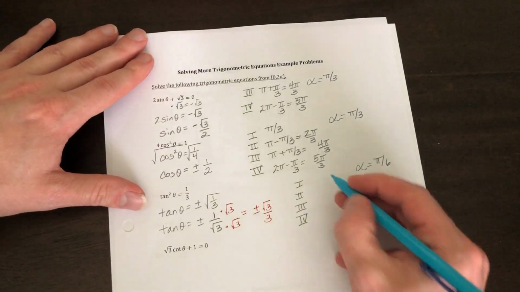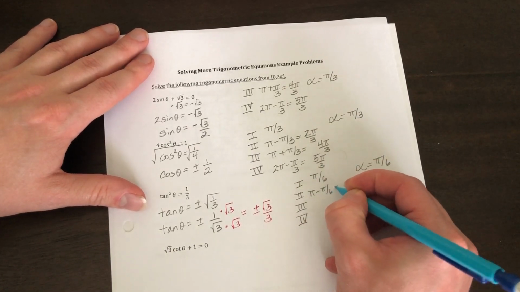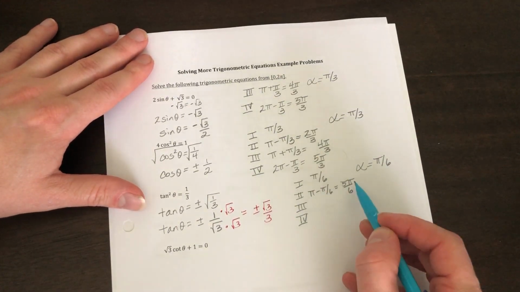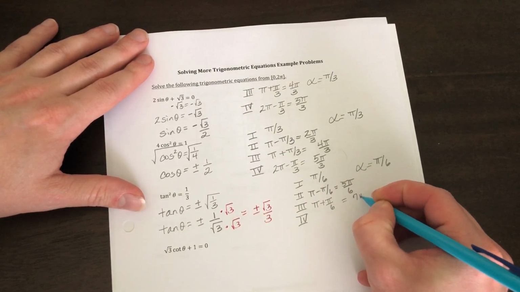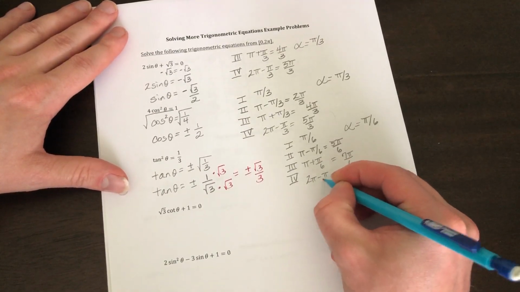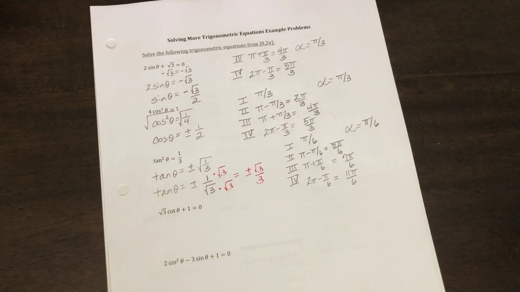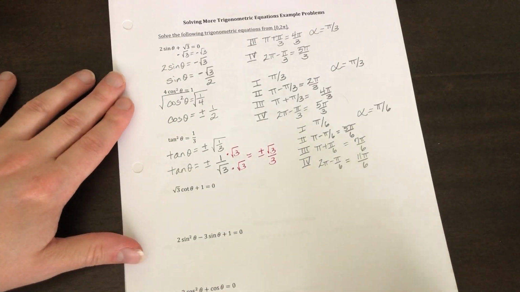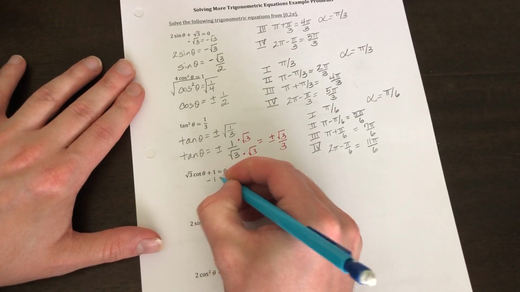Okay, so quadrant 1 answer is pi over 6. Quadrant 2 answer is pi minus pi over 6, which is 5 pi over 6. 6 times 1 is 6, minus 1 is 5. Quadrant 3 answer is pi plus pi over 6, which is 7 pi over 6. And a quadrant 4 answer is going to be 2 pi minus pi over 6, which is 11 pi over 6. And that is how we do this question. Okay, next one. We have to isolate the trig first, so we're going to subtract 1 to the other side.